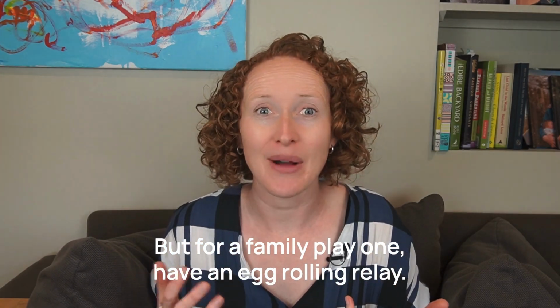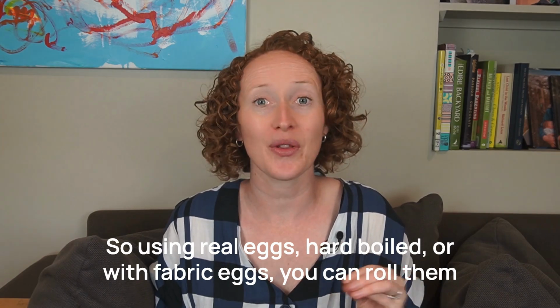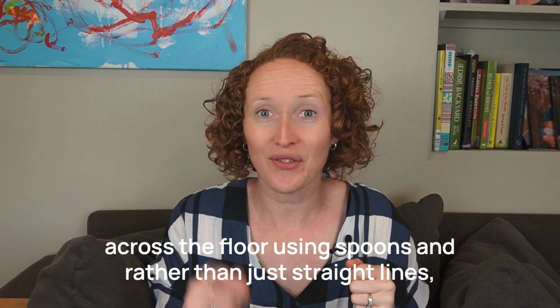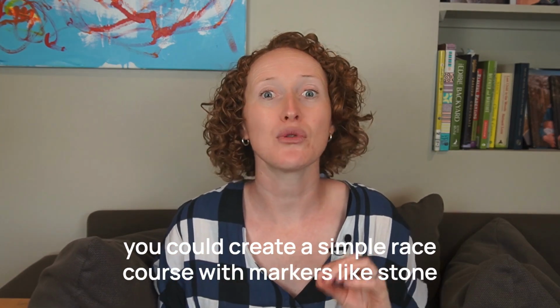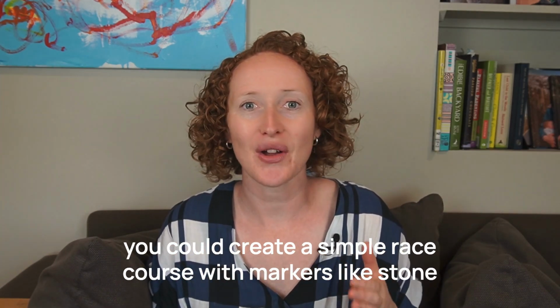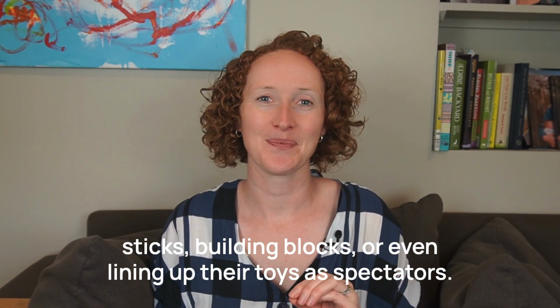But for a family play one, have an egg rolling relay. So using real eggs, hard-boiled or with fabric eggs, you can roll them across the floor using spoons. And rather than just straight lines, you could create a simple race course with markers like stones, sticks, building blocks, or even lining up their toys as spectators.